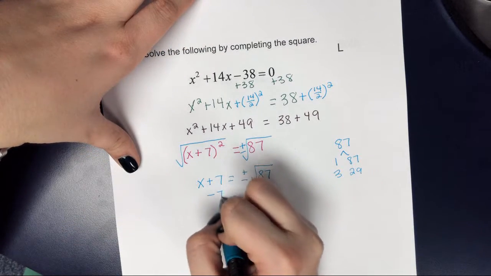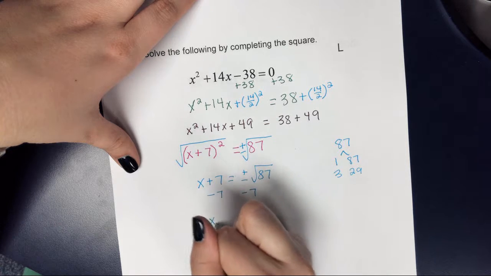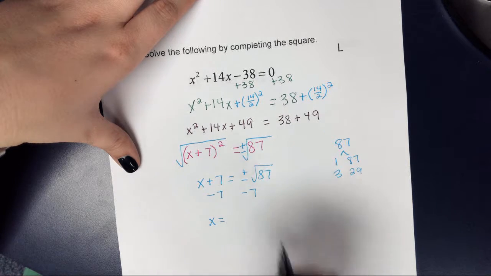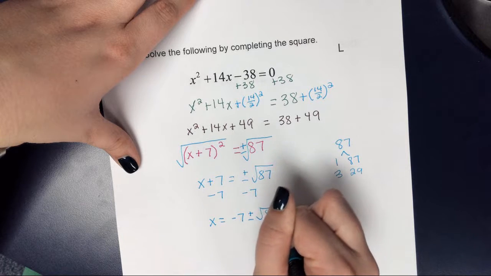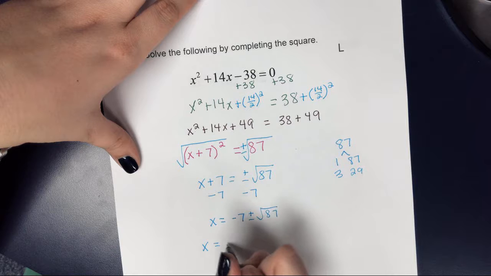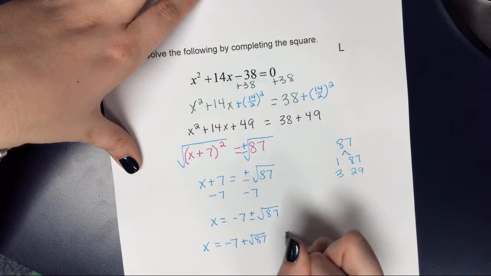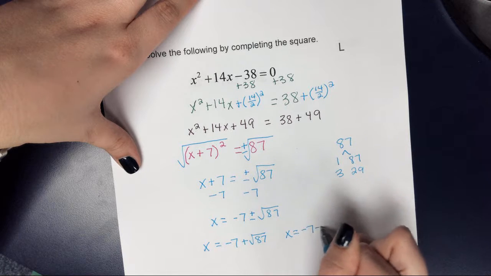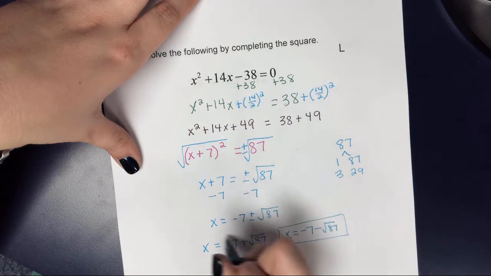And we're going to subtract 7, subtract 7. So I have x equals negative 7 plus or minus the square root of 87, which remember, guys, that's two different answers. So I have x equals negative 7 plus the square root of 87, and x equals negative 7 minus the square root of 87. And those are my two answers.